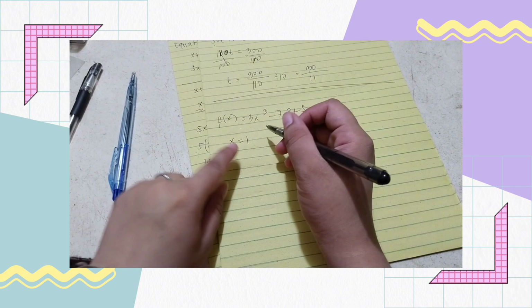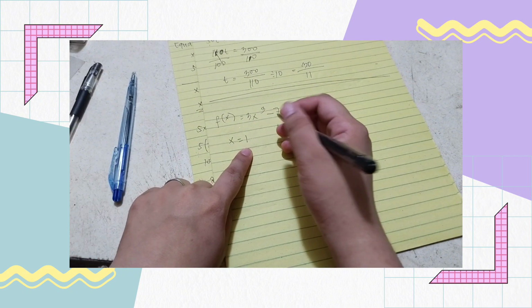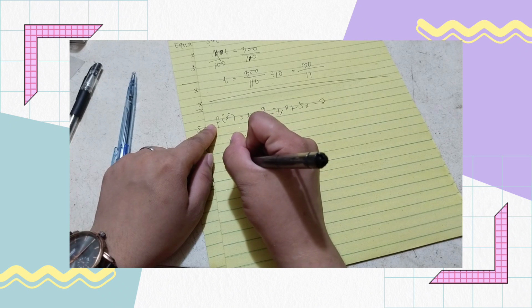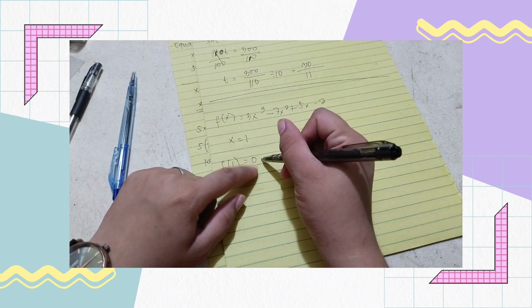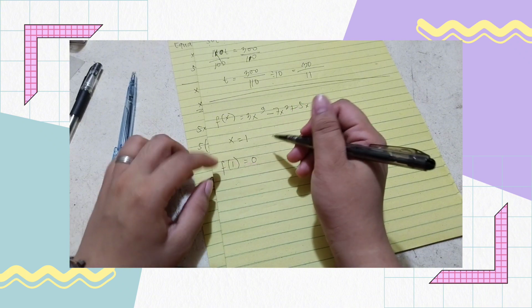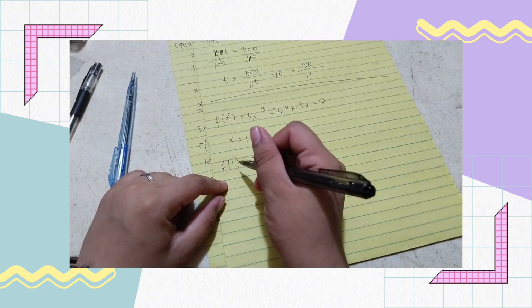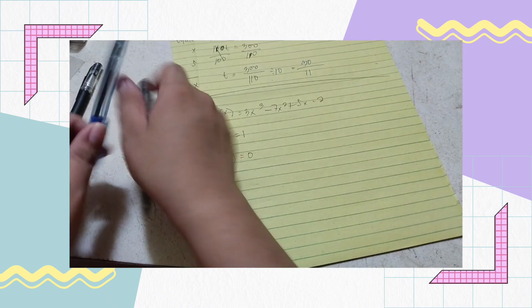So x is equals to 1. We'll have f of 1 is equals to 0, because the remainder is 0. Therefore, x. Okay, so let's try this first.